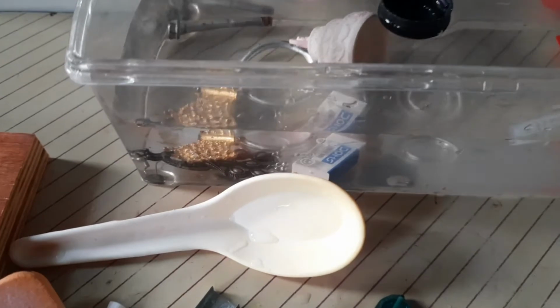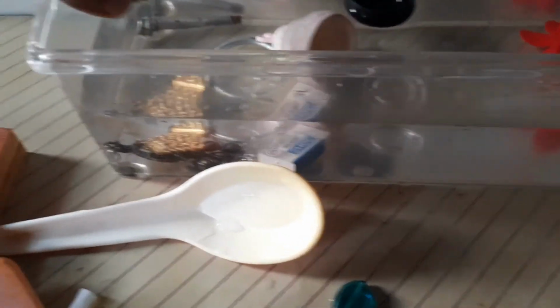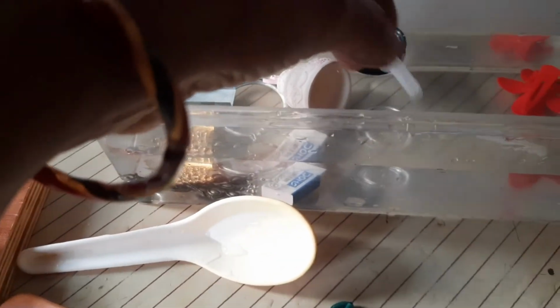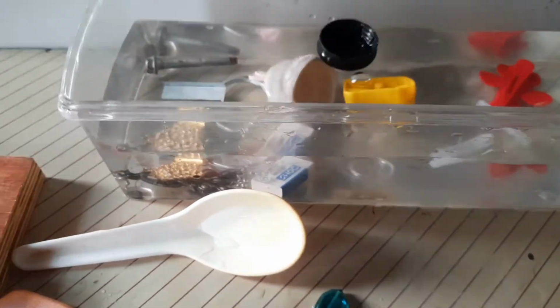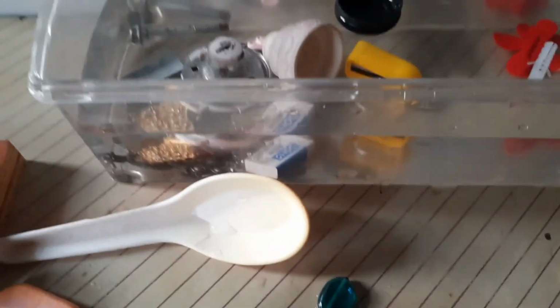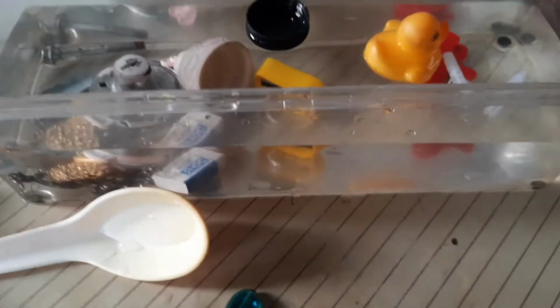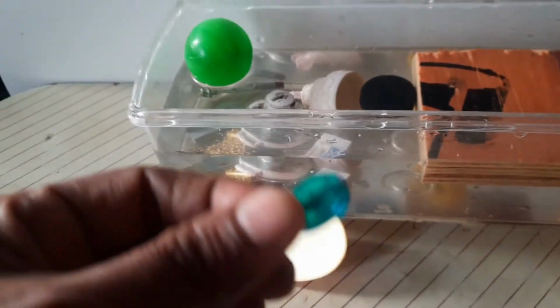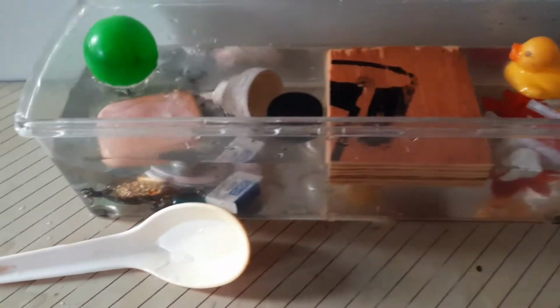If I drop them one by one, some objects sink to the bottom. Sink in water. Some objects float on water. Why do you think this happens? See, some objects float, some sink to the bottom. The objects that float are lighter. The objects that sink are heavier. So the lighter objects float, the heavier objects sink.